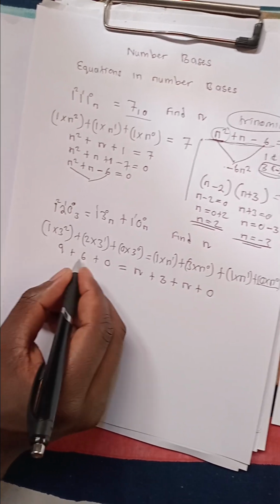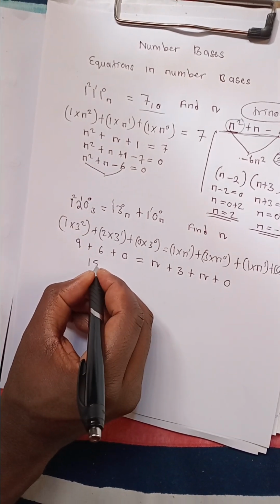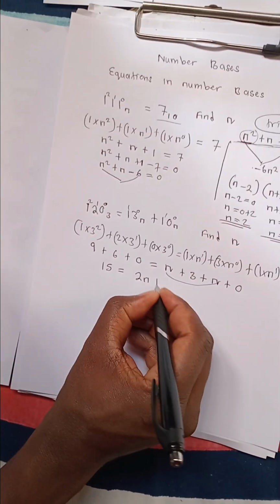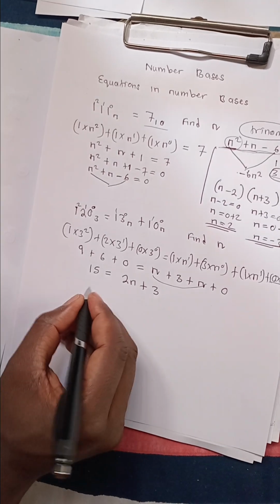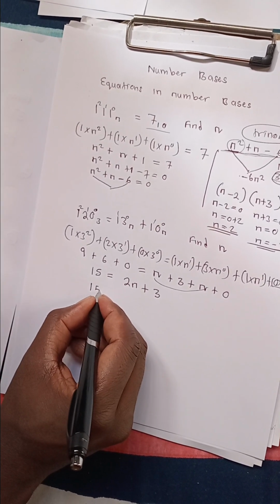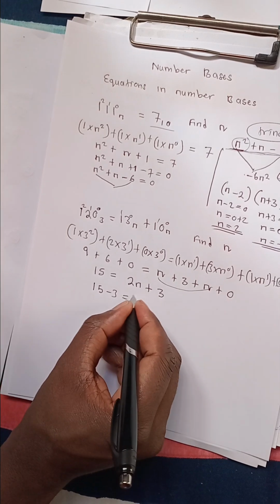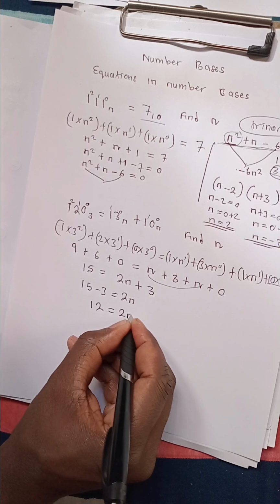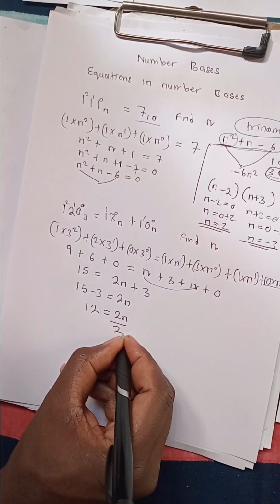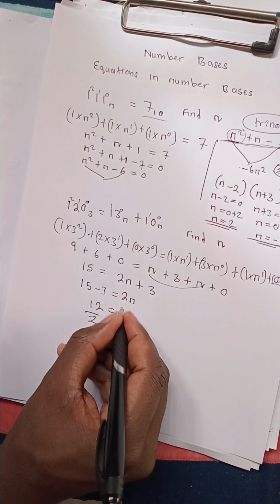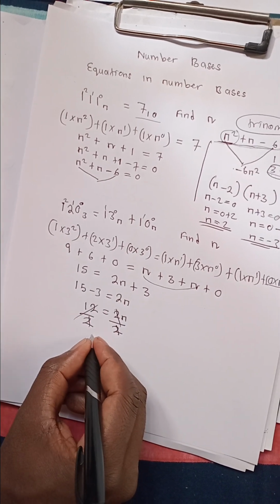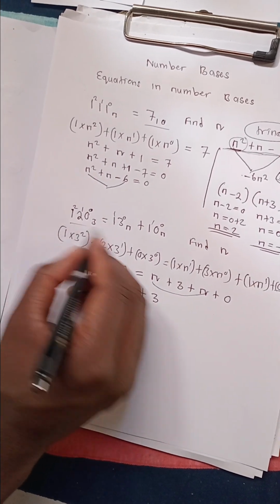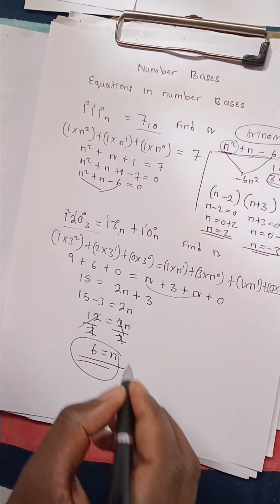So let's group all like terms. 9 plus 6, that's 15, is equal to n plus n, that's 2n, plus 3. Right here, let's continue to group our like terms. So 15 minus 3 is equal to 2n. 15 minus 3, we get 12. 12 is equal to 2n. We want to find n. We're going to divide both sides by 2. 2 into 12, we get 6. So 6 is equal to n. So these numbers were in base 6.